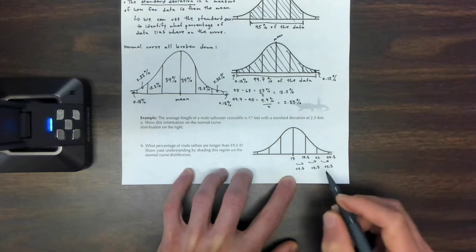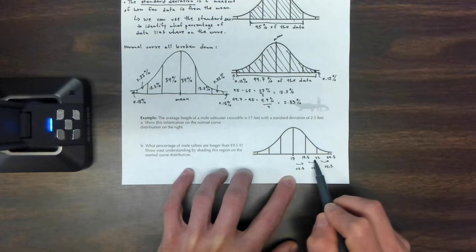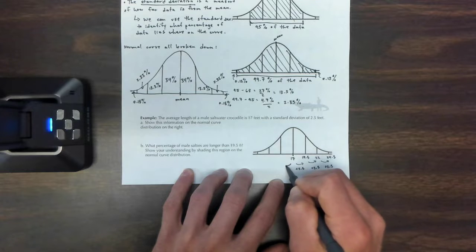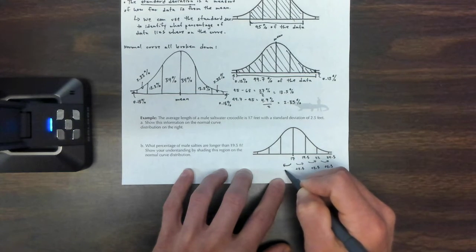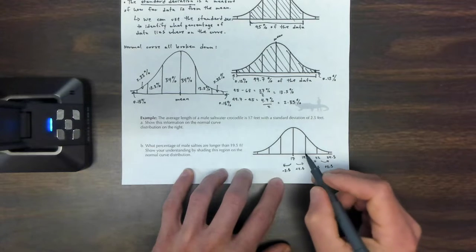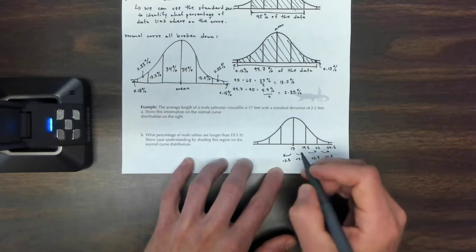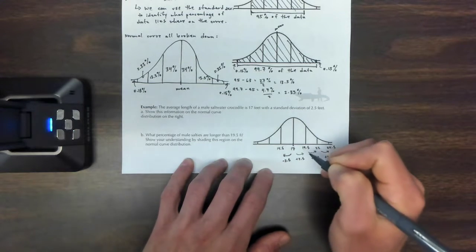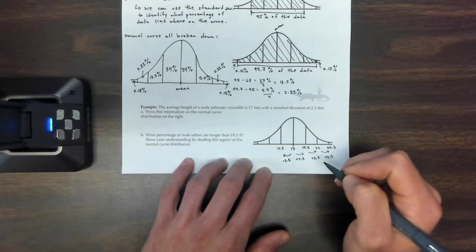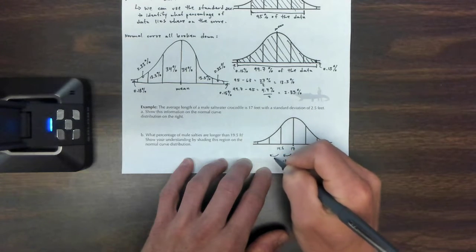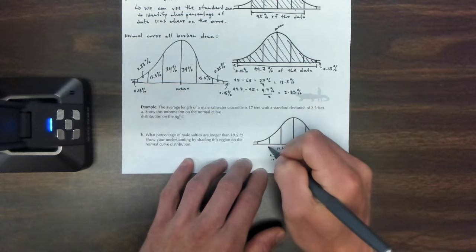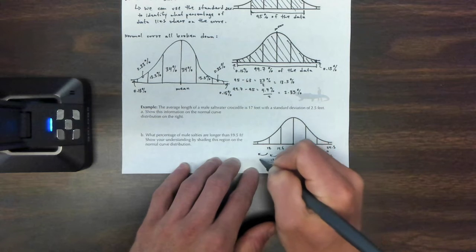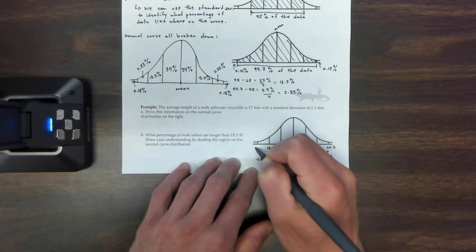You want to do this carefully. If we end up making a mistake on this, it'll be hard to answer the questions. Now, if we want to go to the left, what do you think we're going to do? You guessed it, subtract the standard deviation. So here we're going to have 14.5 feet. And going to the left once more, subtract 2.5 again. So here is 12, and then one more standard deviation to the left, subtract 2.5, and here is 9.5.